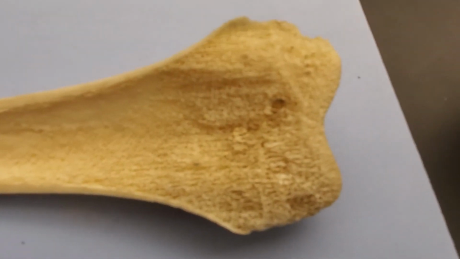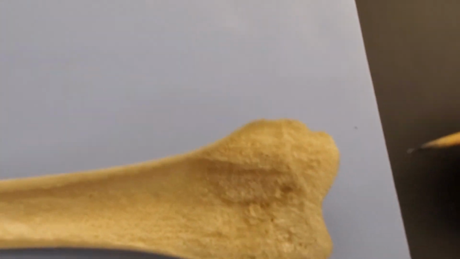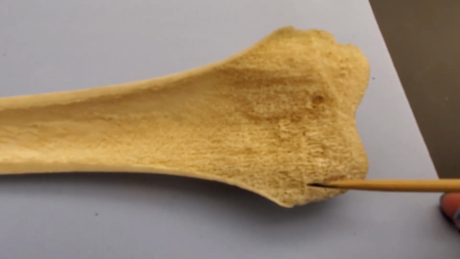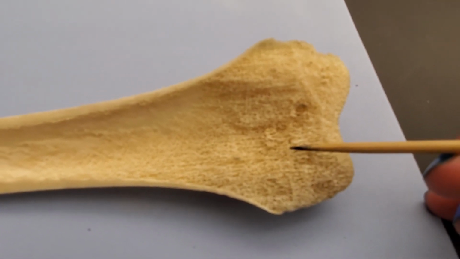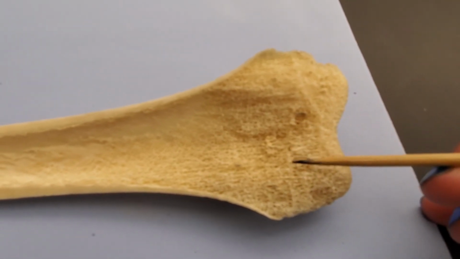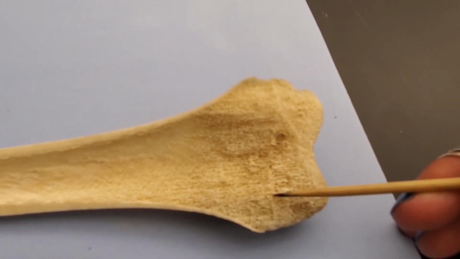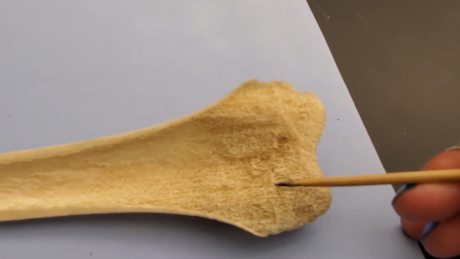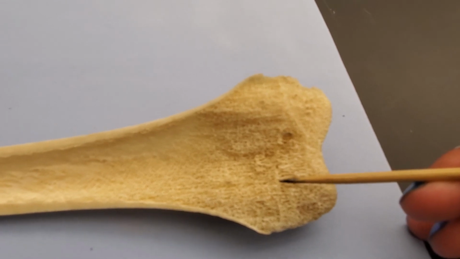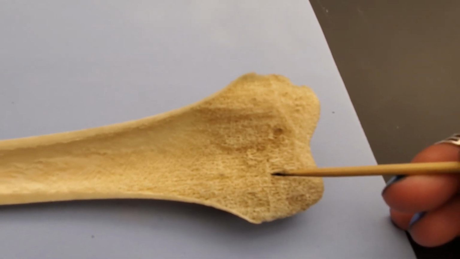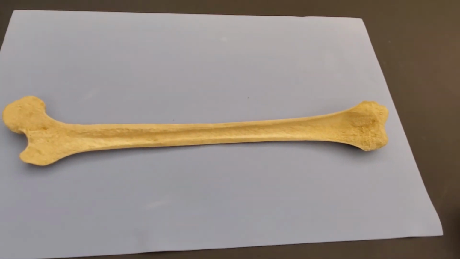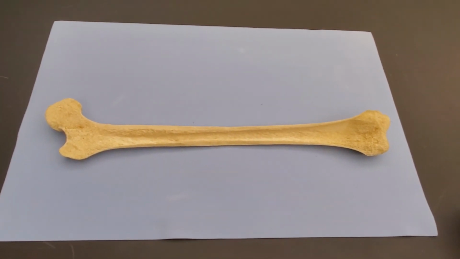And then on this particular bone, we can kind of see the remnants of an epiphyseal line right here. And we'll talk about what epiphyseal plates and epiphyseal lines are when we get into talking about bone tissue in lecture. All right, and so that is your anatomy of bone, both the microanatomy of the bone model and our anatomy of a long bone.